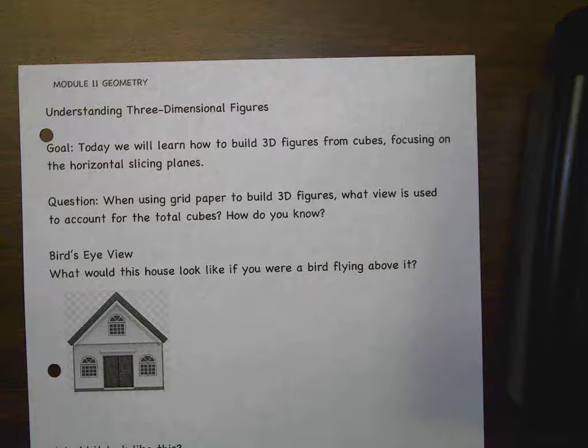Hello, math students. Welcome to Module 11 Geometry. This is Lesson 13, and it is called Understanding Three-Dimensional Figures. Our goal for today: we will learn how to build 3D figures from cubes, focusing on the horizontal slicing planes.